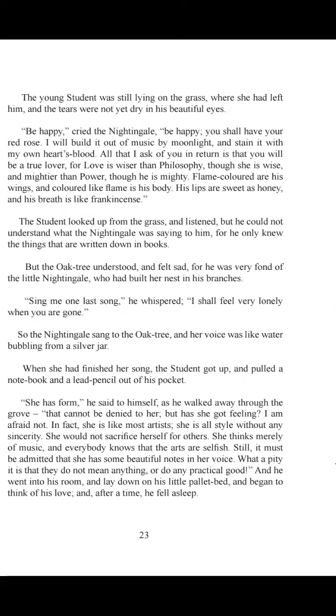According to the boy, art is foolish and selfish. He shows pity that it doesn't mean anything and doesn't do any good for anyone. After some time, he went to his room brooding about love, and then he fell asleep. So he forgot all those incidents. Right? Let's see what's happening after that.